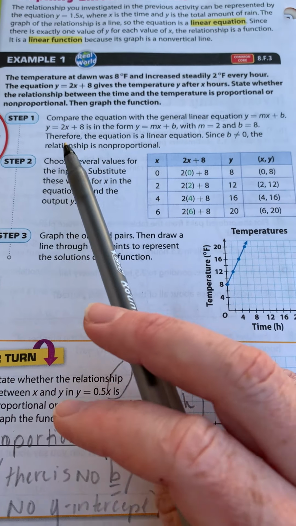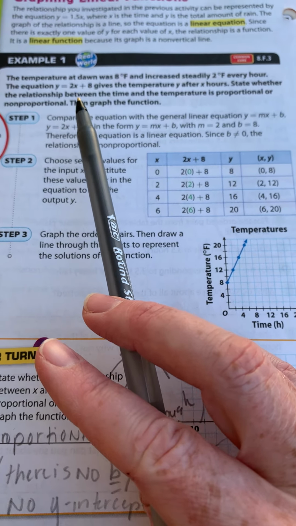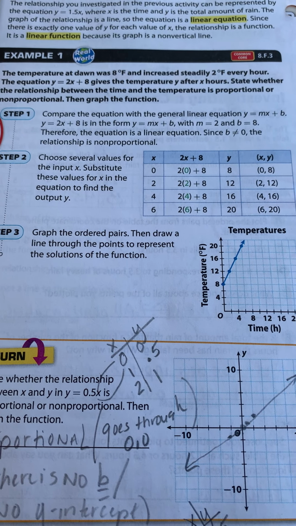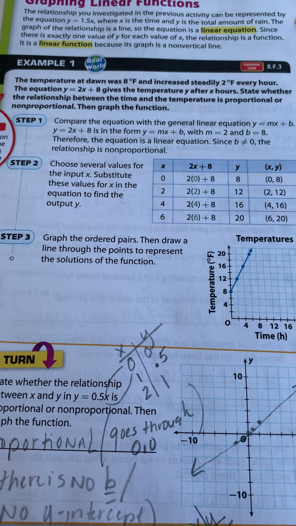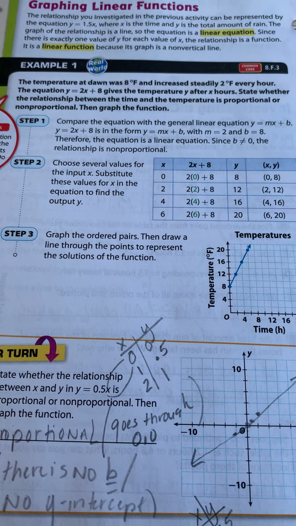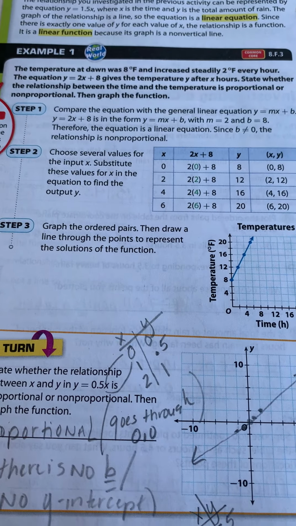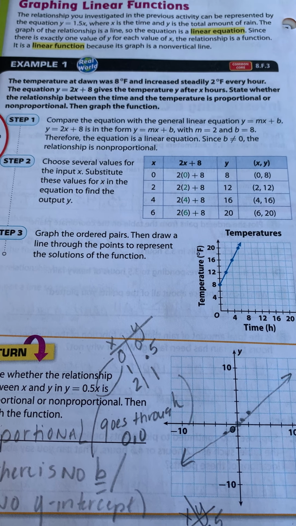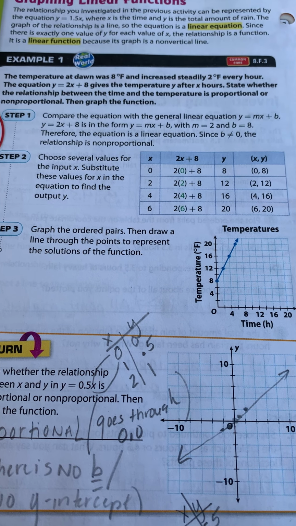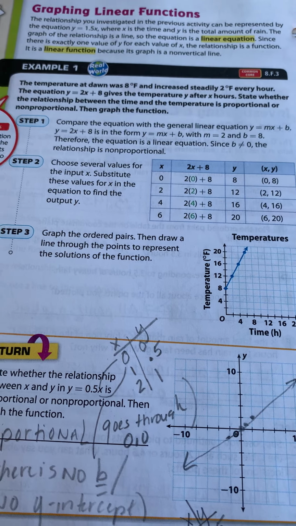But let's take a look here. It says the temperature at dawn was 8 degrees Fahrenheit and it increased steadily at 2 degrees Fahrenheit every hour. So here's the equation. It started at 8 degrees Fahrenheit and it went up 2 degrees every hour, so 2 times x. Total temperature is y.